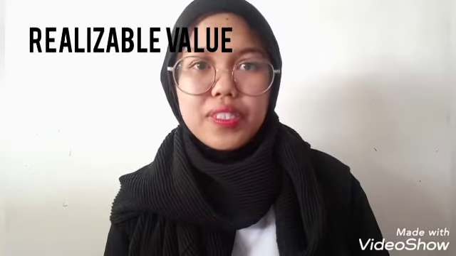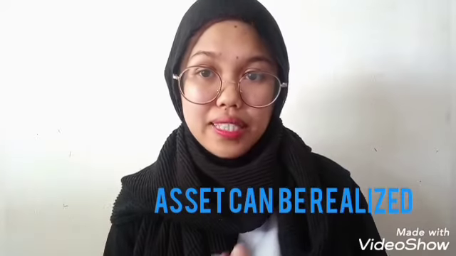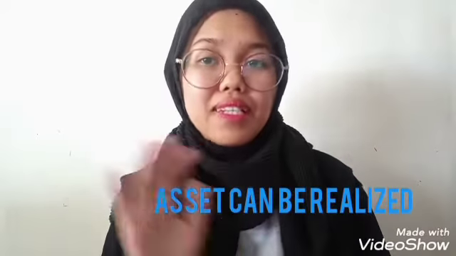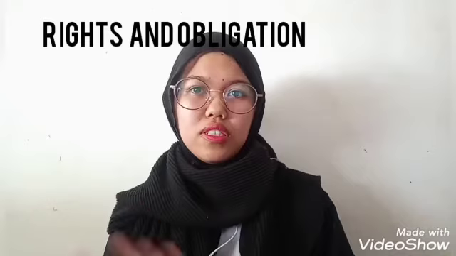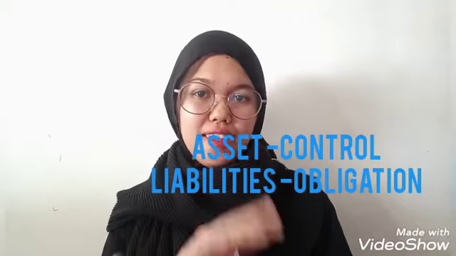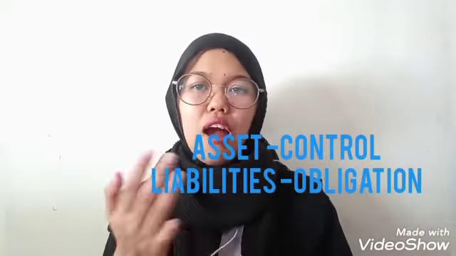Realizable value: the assets are included at the amount estimated to be realized. For example, inventory has been written down where net realizable value is impaired. Rights and obligations: assets are owned or controlled by the entity and the liabilities are obligations of the entity.